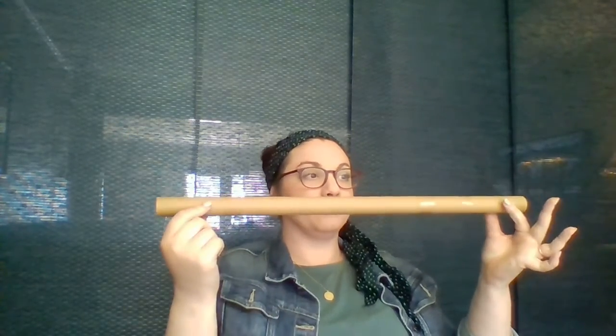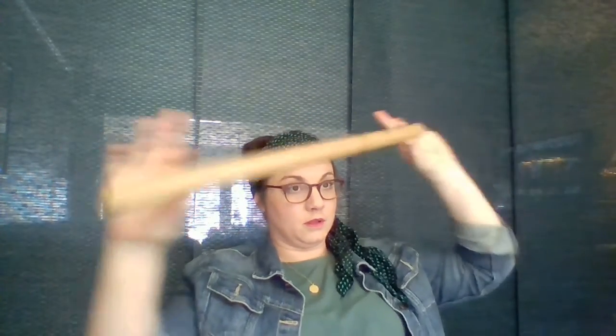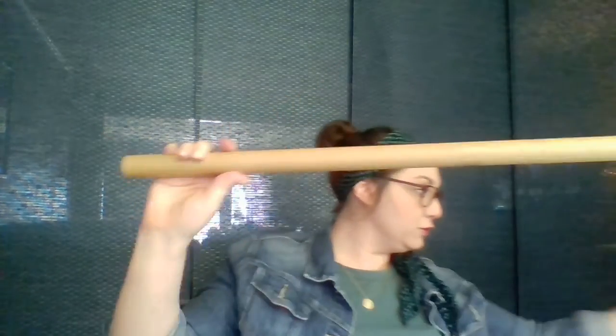We have tools, cylinders and tubes, cardboard tubes, toilet paper rolls that are a little bit softer.